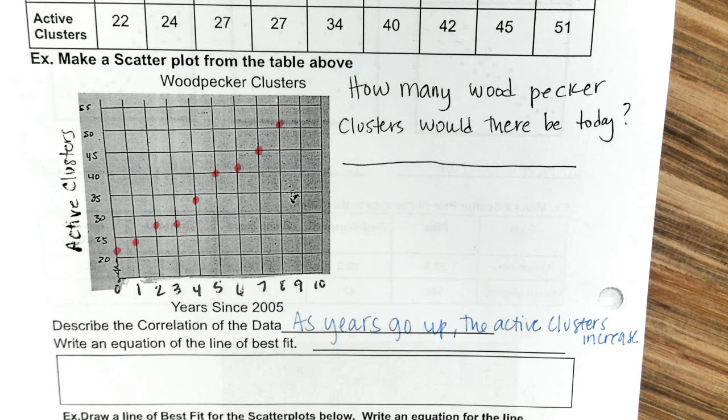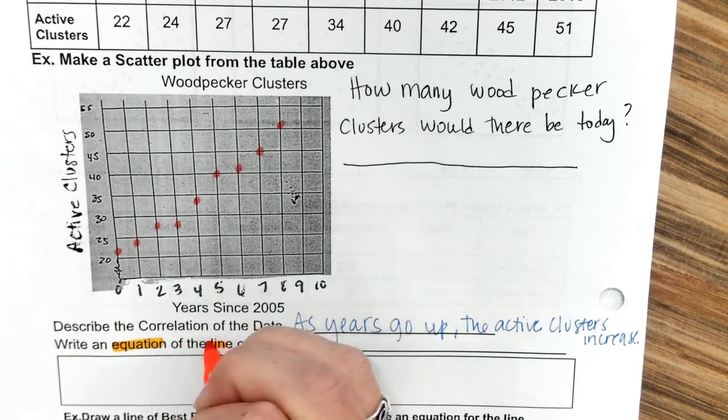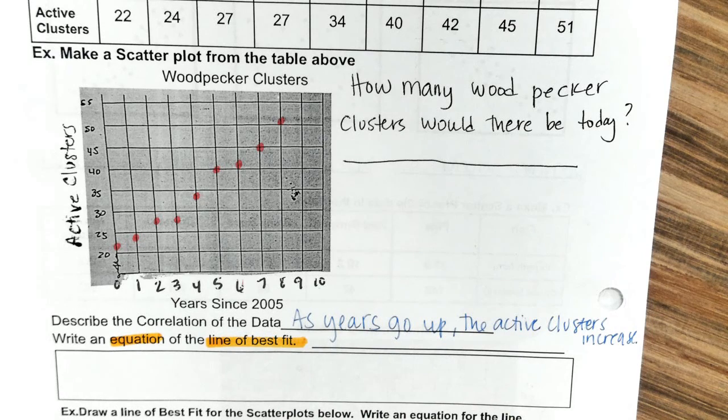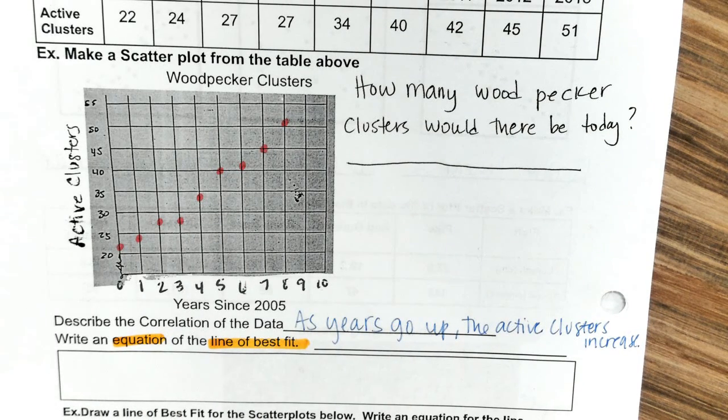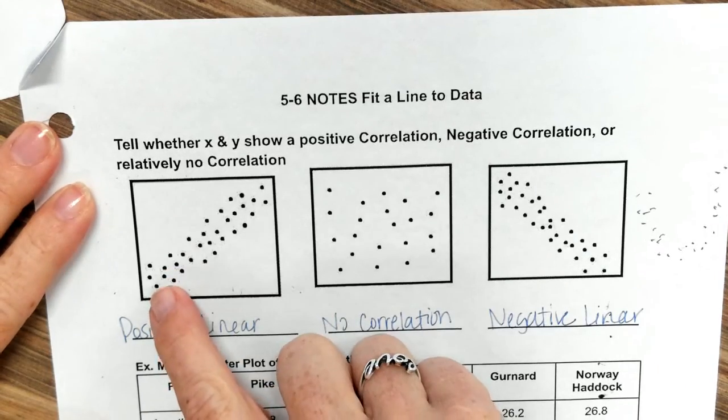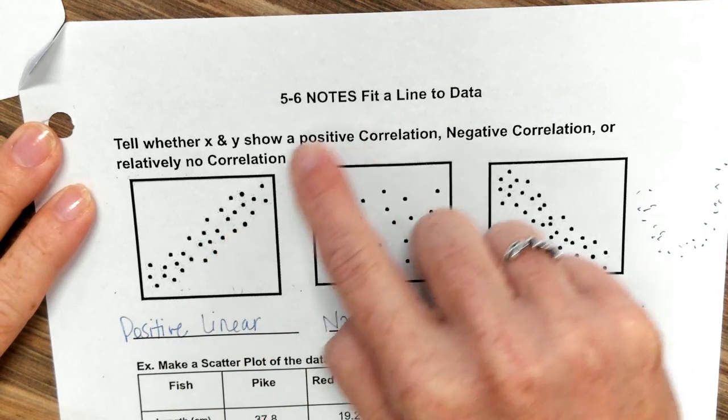Now we're going to do the algebra part with it. We are going to write an equation of the line of best fit. It is so easy. Do y'all agree that if I was to connect the dots, it would definitely not make a straight line? But the pattern does. The trend does. Just like I told y'all on this page, it's moving in a straight line pattern.